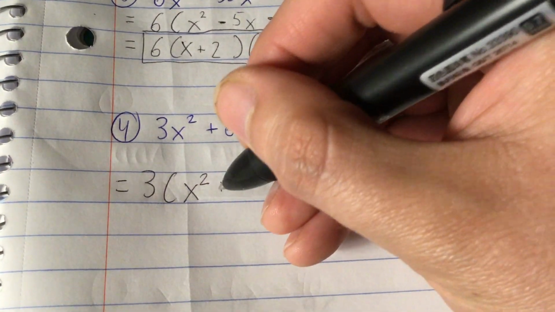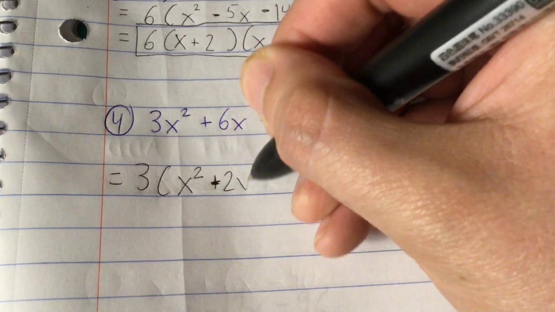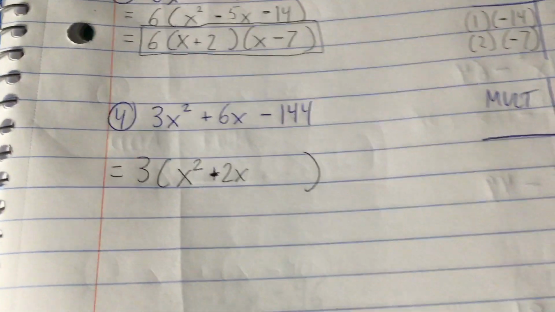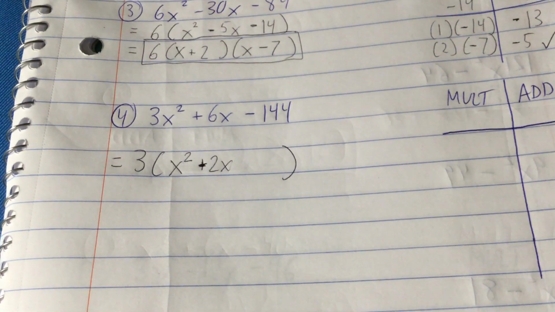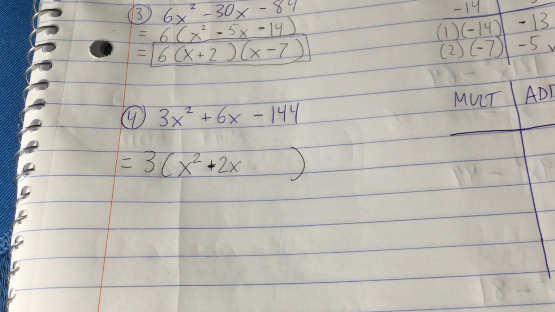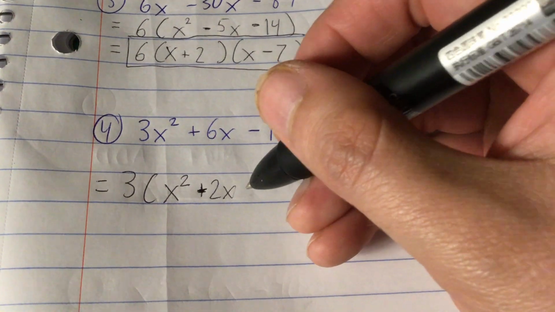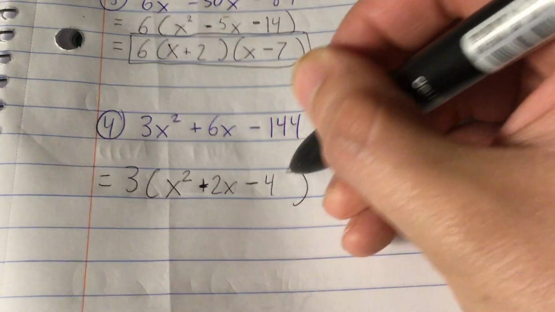That would be positive 2x. And 144 divided by 3, I believe is 48. I'm just going to double check. 144 divided by 3 is 48, yes. So negative 144 divided by 3 is negative 48.